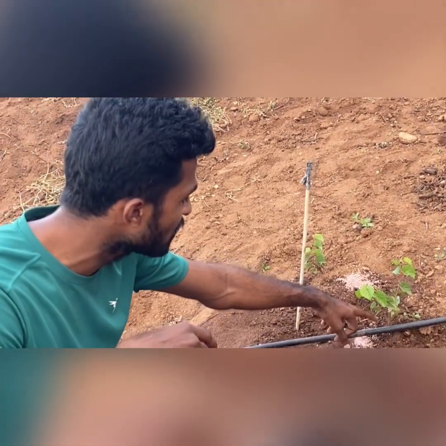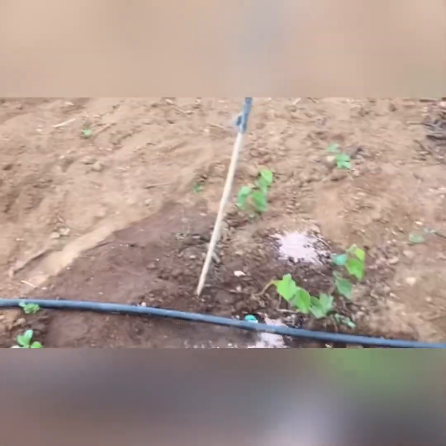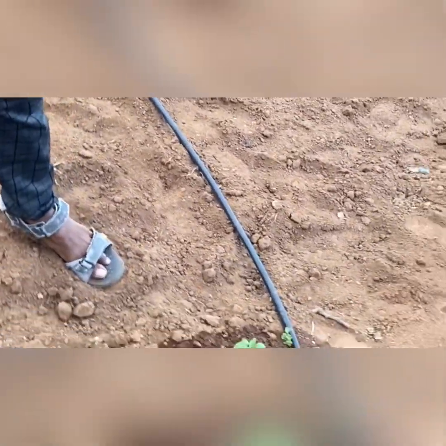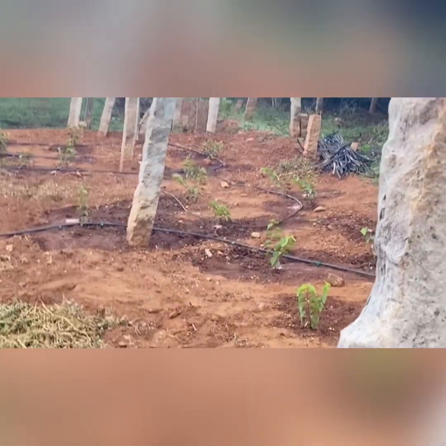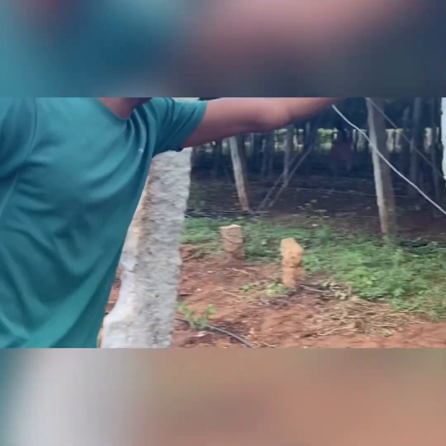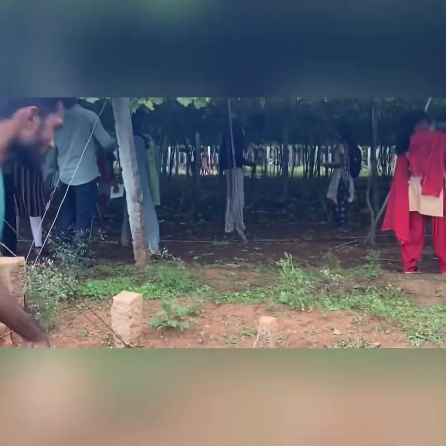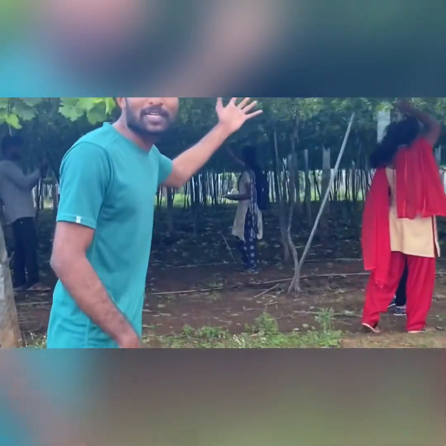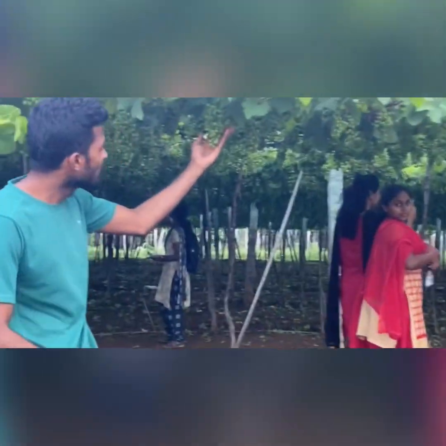The distance between plant to plant is 2 feet, and if you take the pole, that is 2 meters. This is the newly cultivated area, it's going on. If you see, we can see the cultivated grapes here. We can clearly see, there are very nice grapes, right?